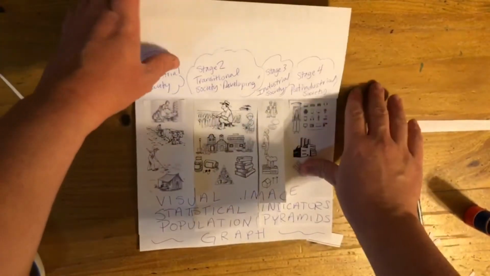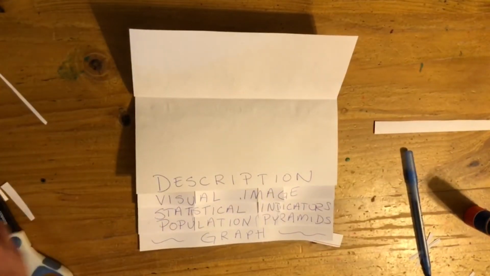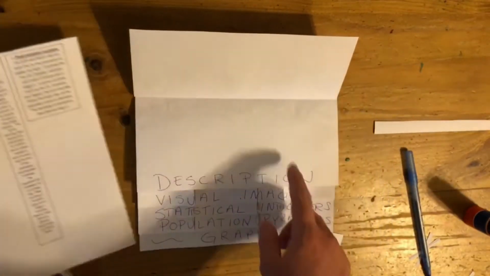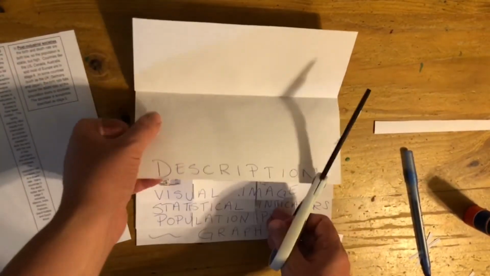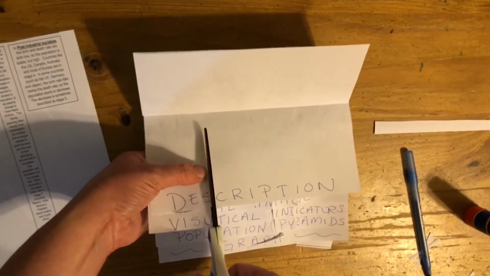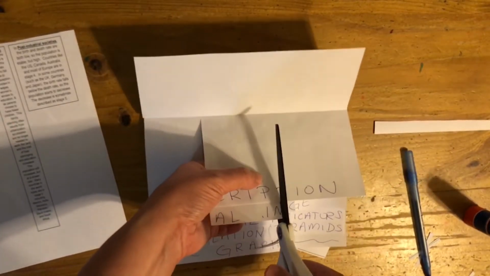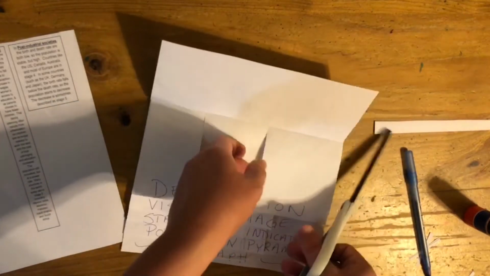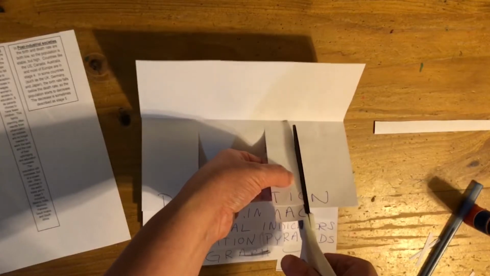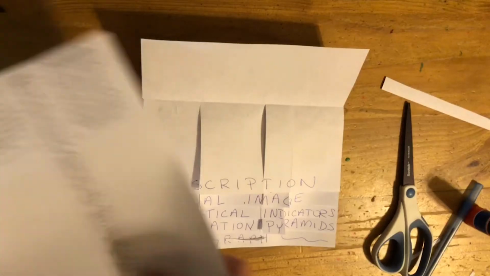Okay, so we have that one done, and now we're going to do description. And for the description, you're going to cut out these ones right here. So I'm going to cut these, and then I'm going to show you what we're going to do for this. Oh, but let's real quick go ahead and cut our things again right here. So I'm going to pick up the bottom part, because we want to align it with this one. Cut that again. Oops. Pick up this one. Cut that. Pick up this one. And cut this one. That looks good.